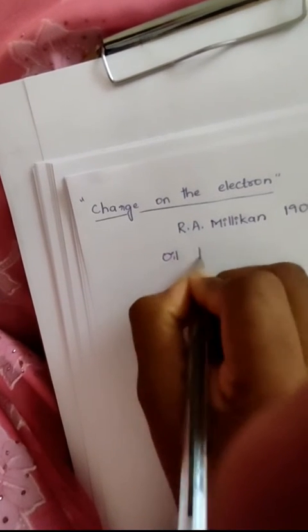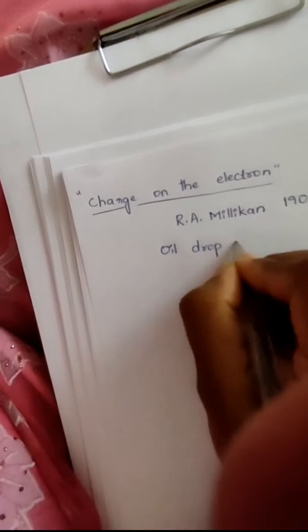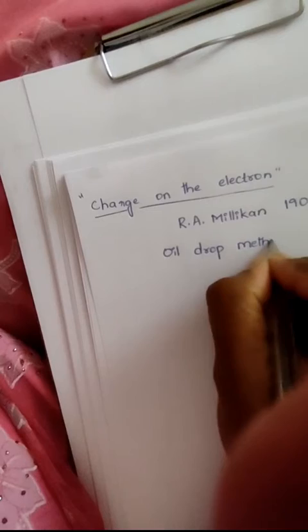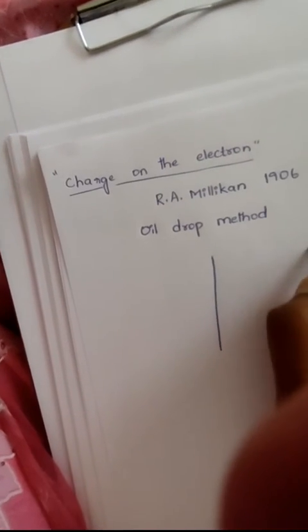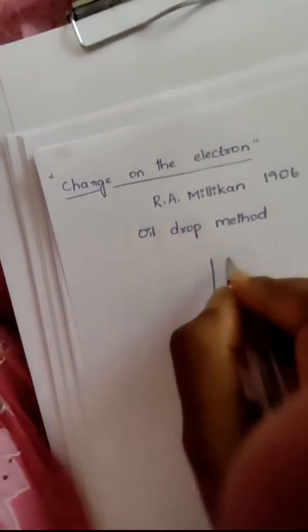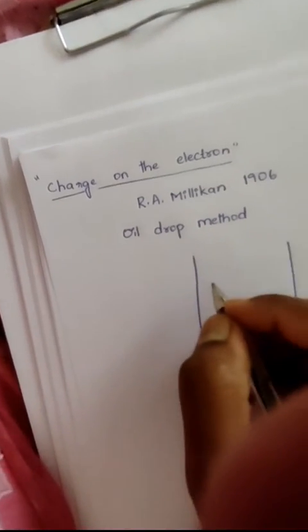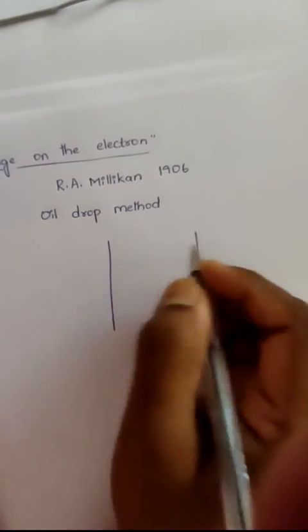Oil drop method. This is the rough diagram I am drawing of the apparatus used in the oil drop method.